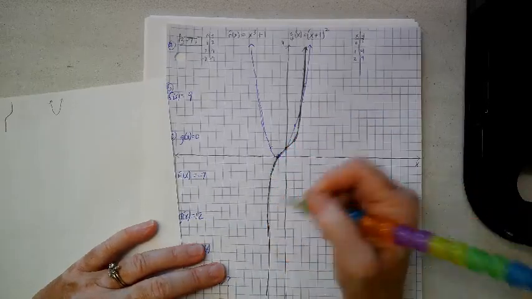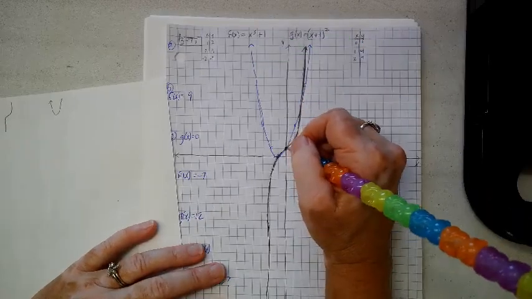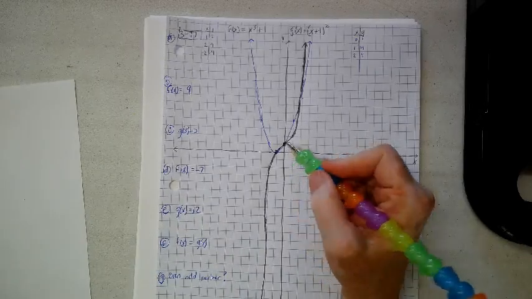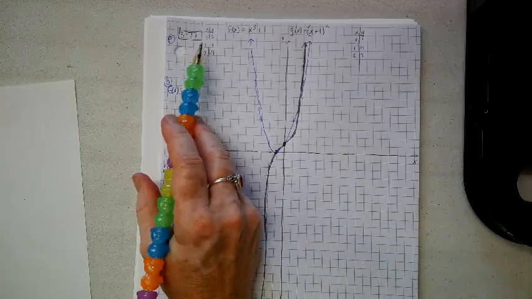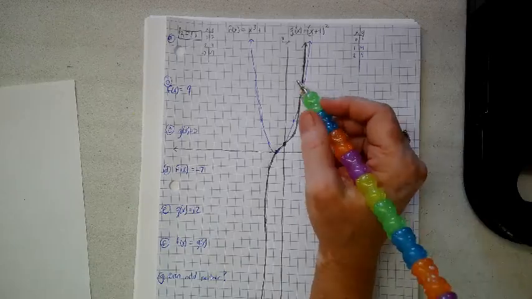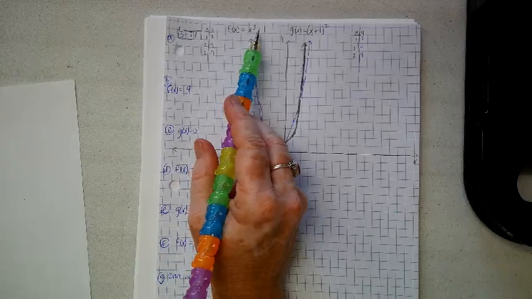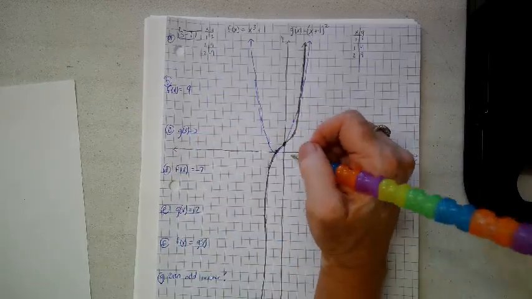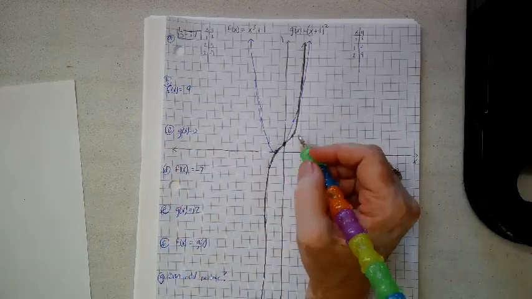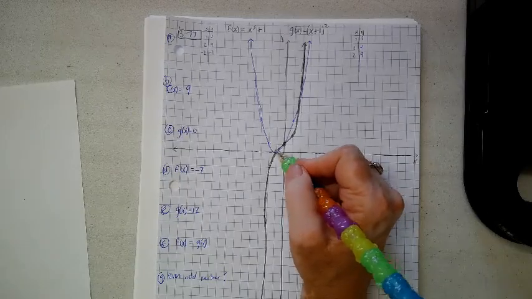Here's the cubic. I knew that it was a cubic shifted up by 1. So right here is my locator point. Instead of at the origin, it's right here. And then I did have to use a few points just to get my graph a little closer to being accurate. So I just plugged in 1. 1 cubed plus 1 gave me 2. So I know 1 comma 2 is a point on the graph, and then I know that this graph has a kind of symmetry, so that gave me this other point down here too.